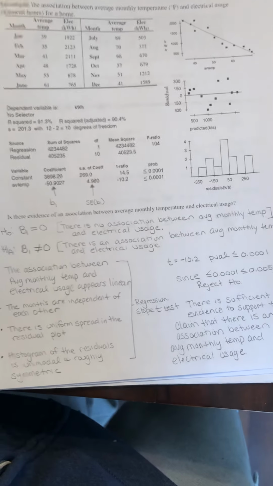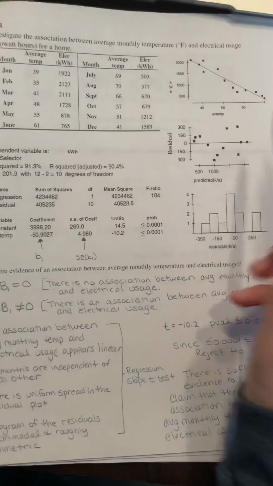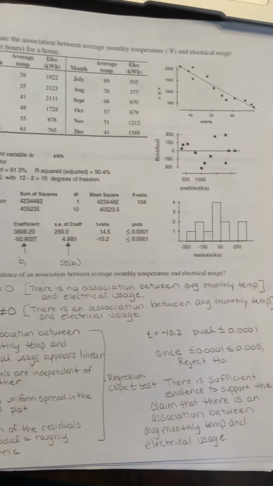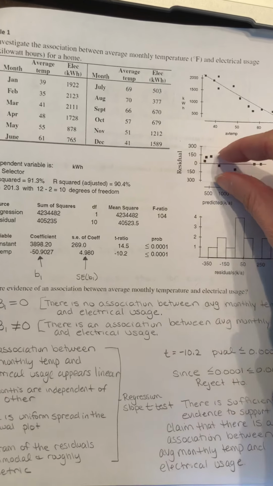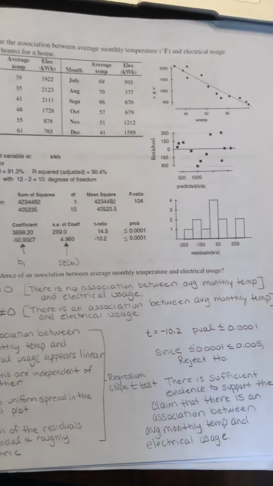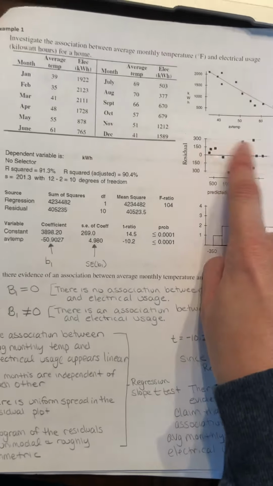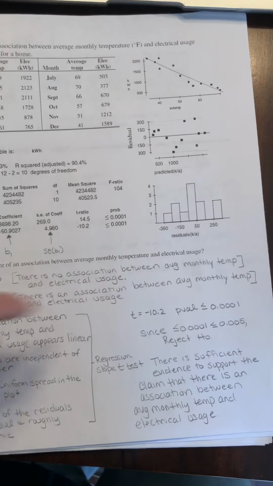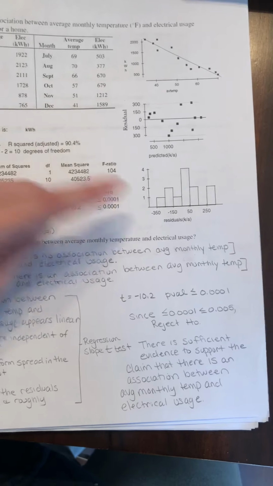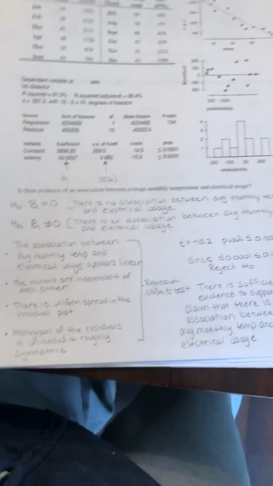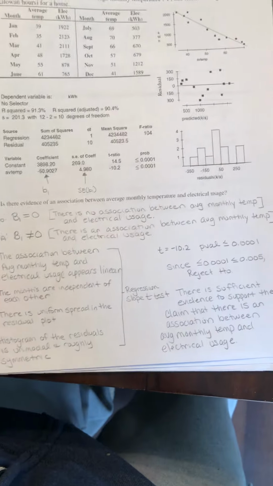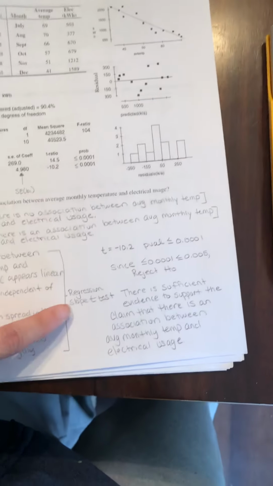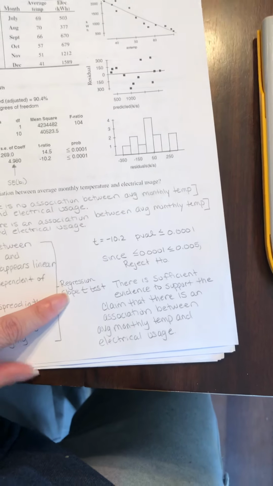There has to be uniform spread in the residual plot. So if you look here, you can see the spread doesn't really change. I don't see a small spread here and then it getting wider as x increases. So I do see uniform spread in my residual plot. And the histogram of the residuals is unimodal and roughly symmetric. So since I've met those 4 conditions, 2 about this, 1 about this, 1 about this, then I name my test. It's a regression slope t-test.